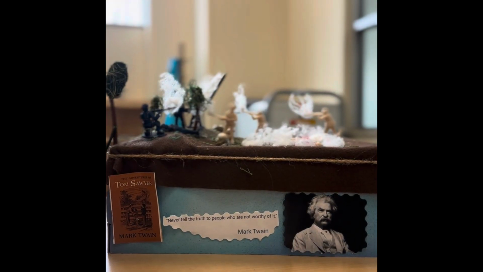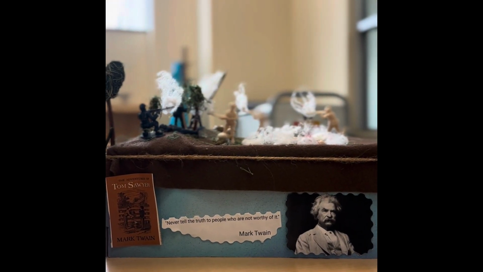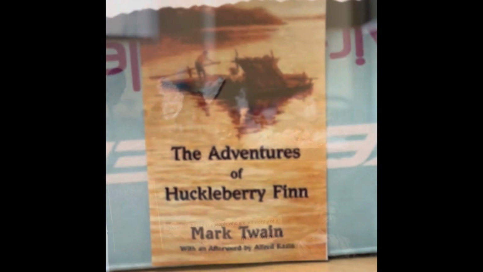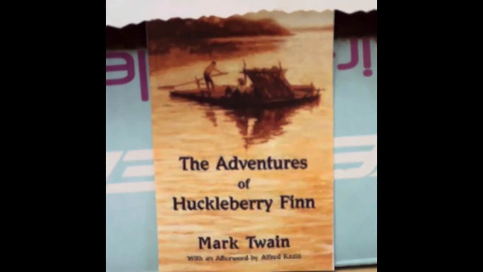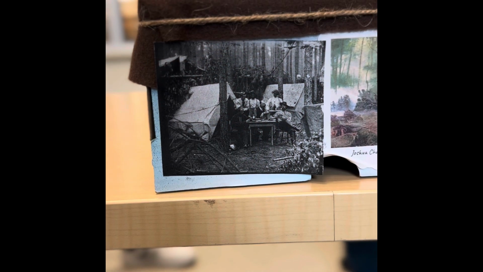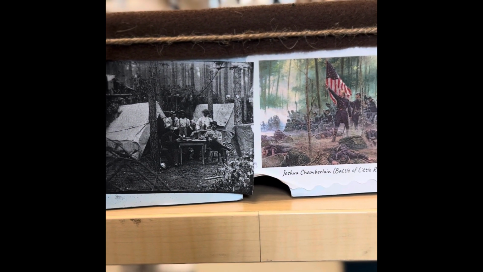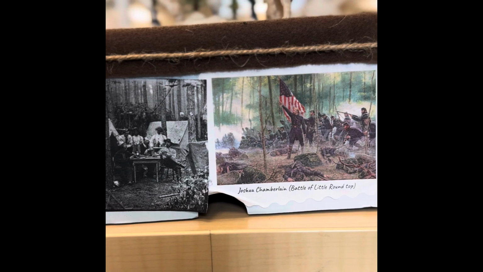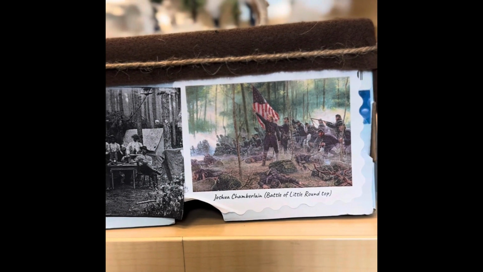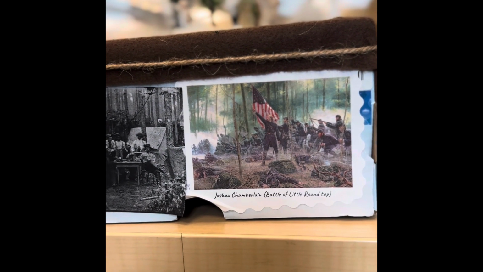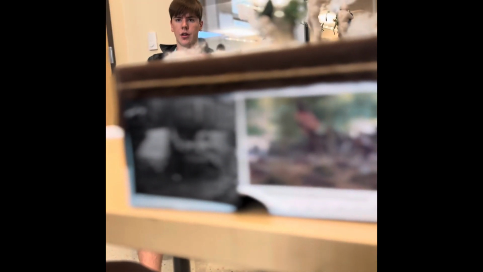A popular author at this time was Mark Twain. He wrote The Adventures of Tom Sawyer, and he also wrote The Adventures of Huckleberry Finn. A really important part of this time period was the Civil War, which really showed realism because of all the harsh realities like death and disease. A lot of the medical procedures of the time were not very good. And so this battle focuses on Little Round Top and many others.